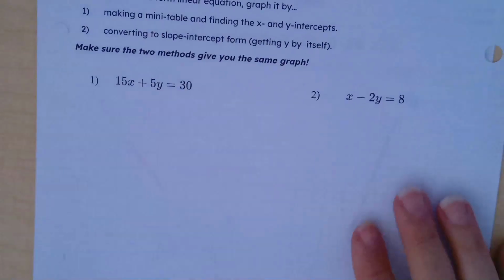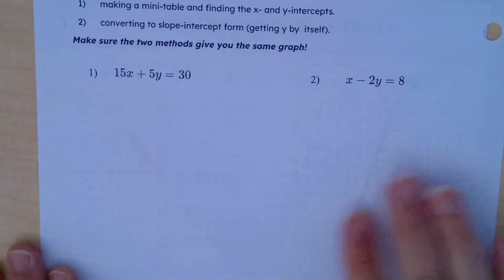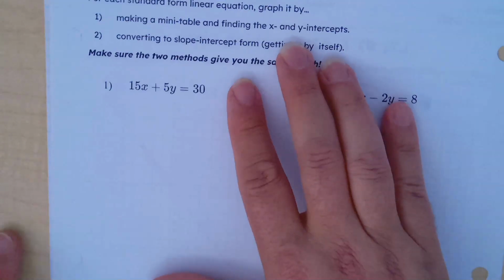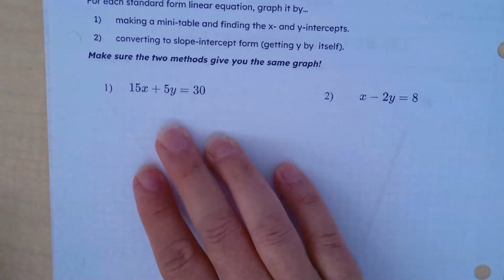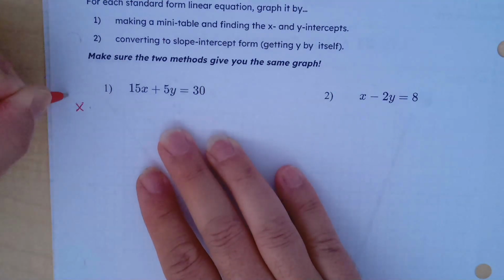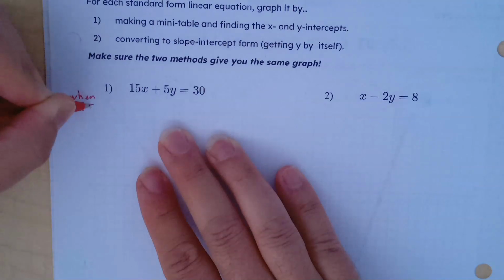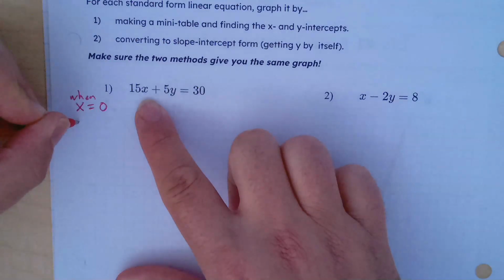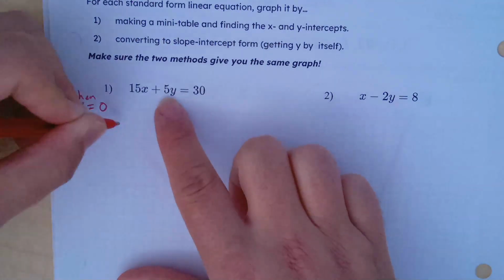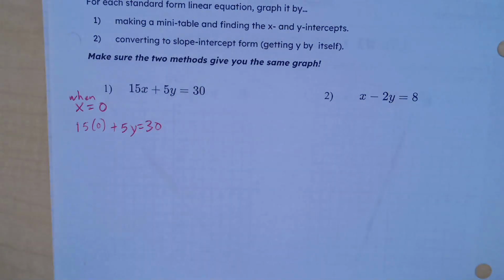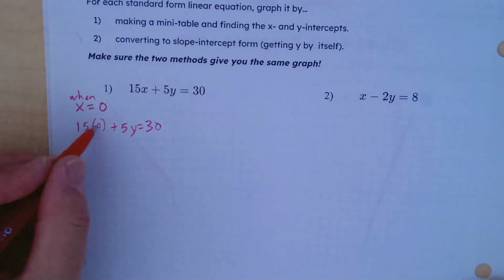Okay, so then the next one is what we did during class. There are 2 ways we can graph this. One is making a mini table and finding the x and y intercepts. So if I make a mini table, when x equals 0, then I would have 15 times 0 plus 5y equals 30, okay? And so if x is 0, then 15 times 0 is going to go away.